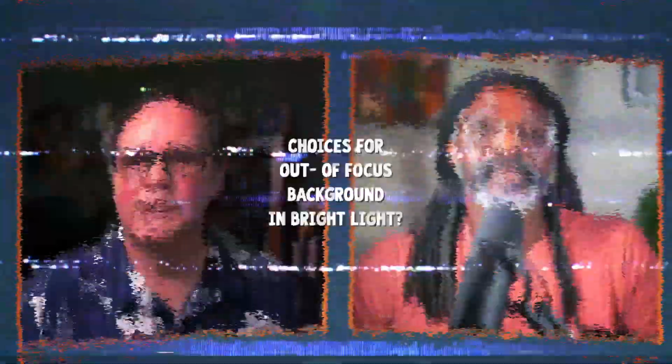Here's my issue with this lens. It lets in all the light. So if I have the F down around the 1.4 mark and I'm trying to record my interview in a well lit room, in fact it's got big windows, it's got sunlight coming in, it's just too bright. But I would want the background to be out of focus. What are my choices?